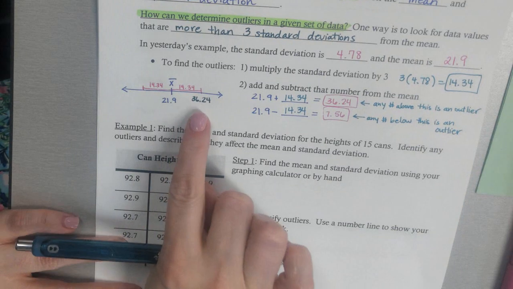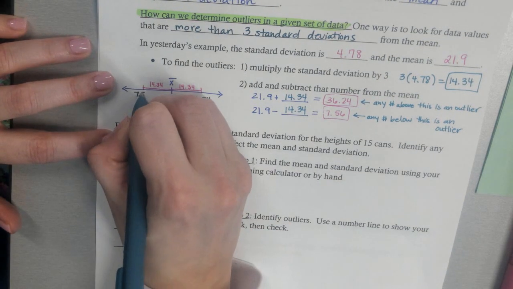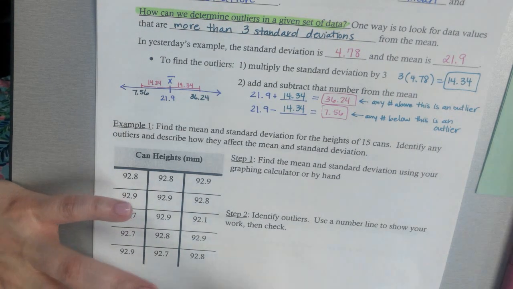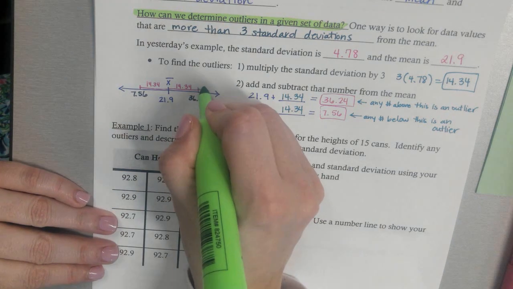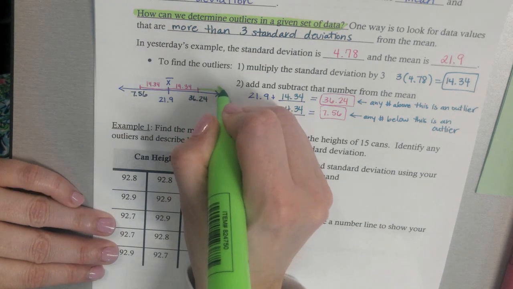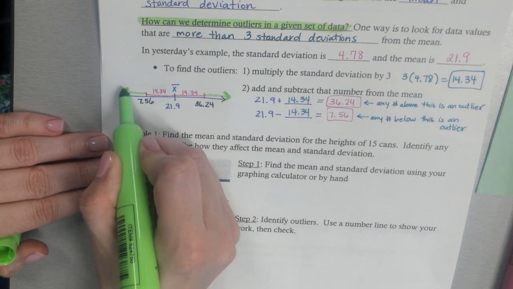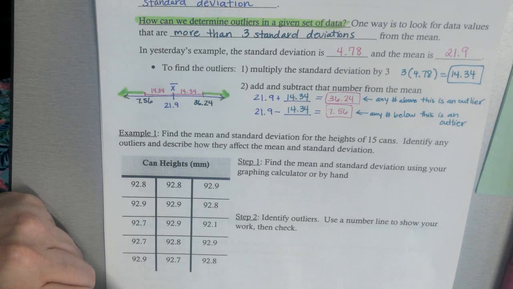So when you add it, you get the 36.24. When you subtract, you get the 7.56. And then the number line is a great way to show that any number that's above that 36 is going to be an outlier. Any number that is below this is an outlier.